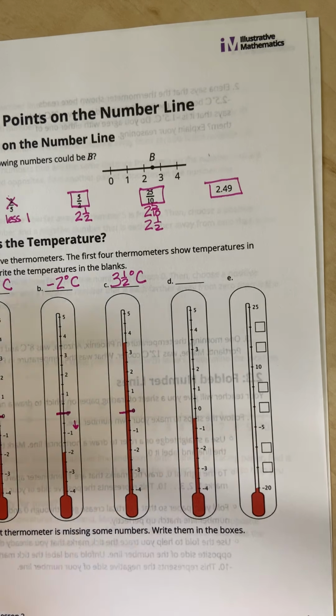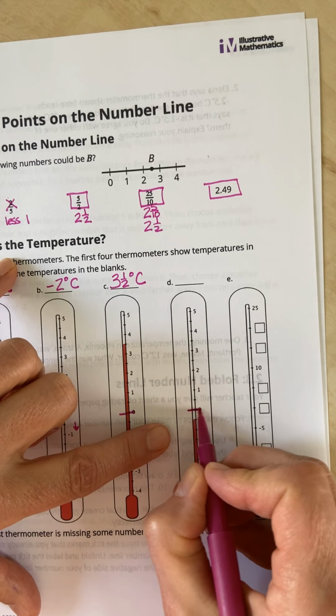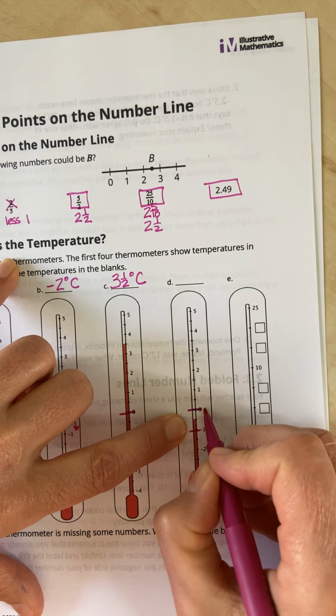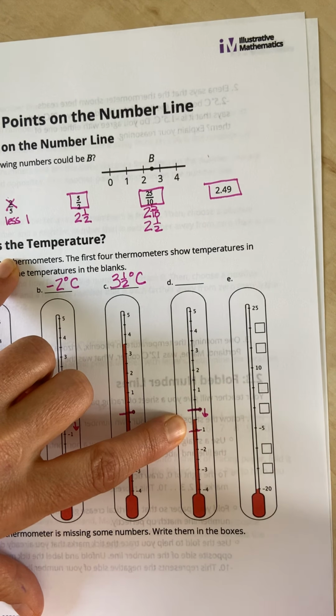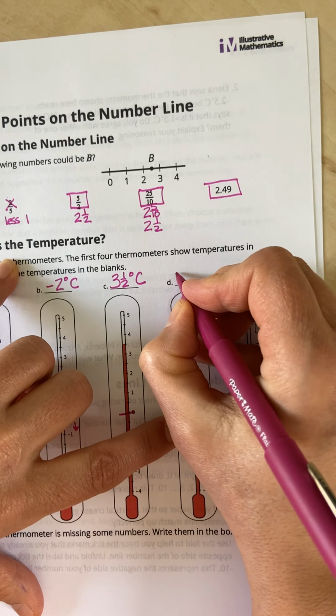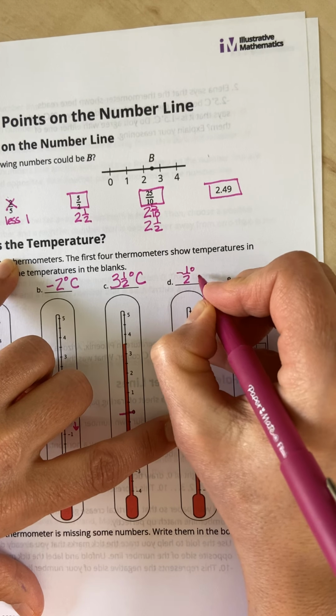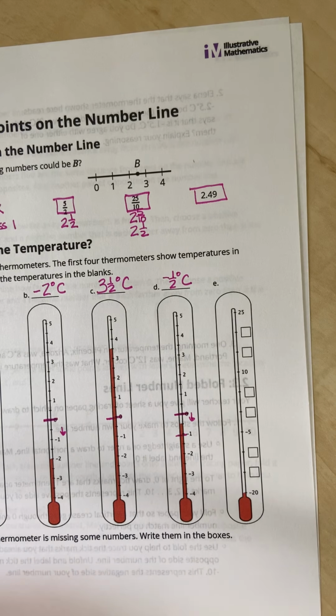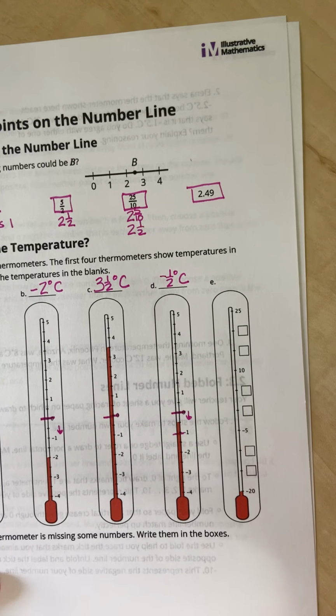All right, and then this last one, here's my 0. Here's my negative 1. It's halfway down, so it is down negative 1/2, okay? So this is negative 1/2 degrees Celsius. Okay, so that was pretty easy. I'm just reading the thermometer, right? But it says the last thermometer is missing some numbers. What are those numbers?